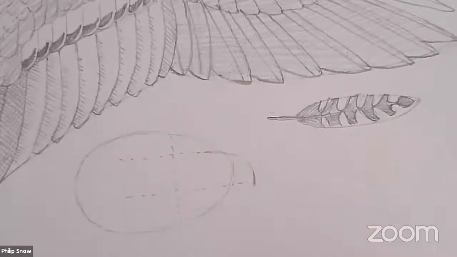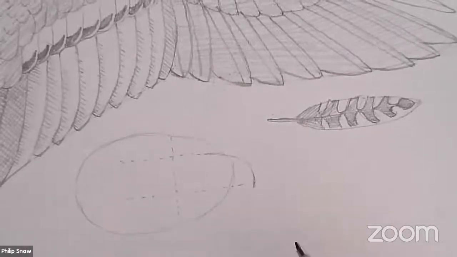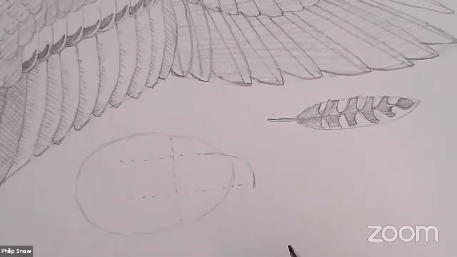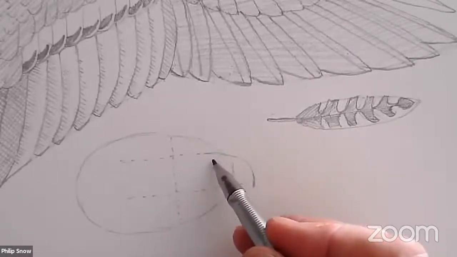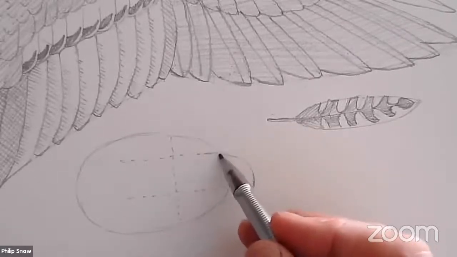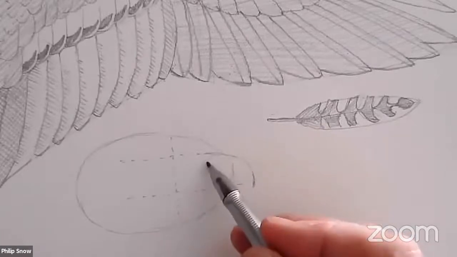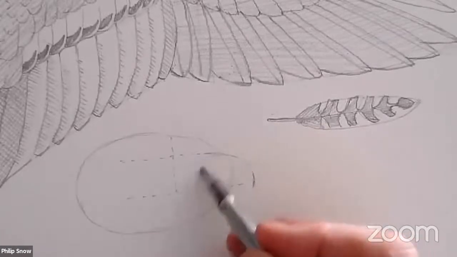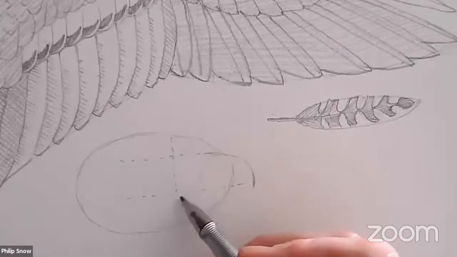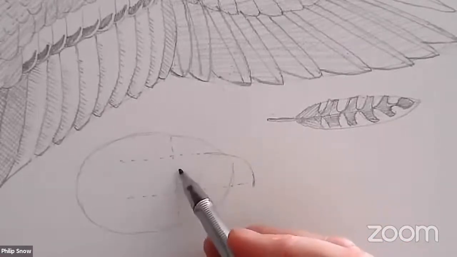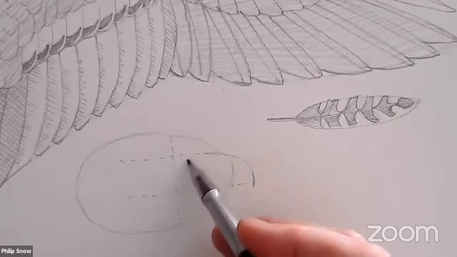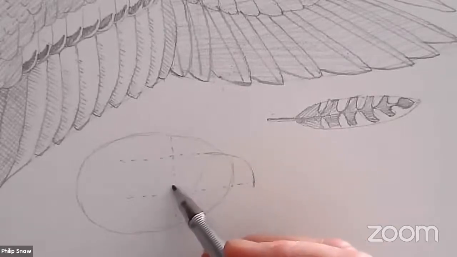You can see we've already got the makings of a bird of prey. And now the beak itself comes, if we imagine a line like that, a long curving line. And so between it and the eye, you want a distance of something like that.